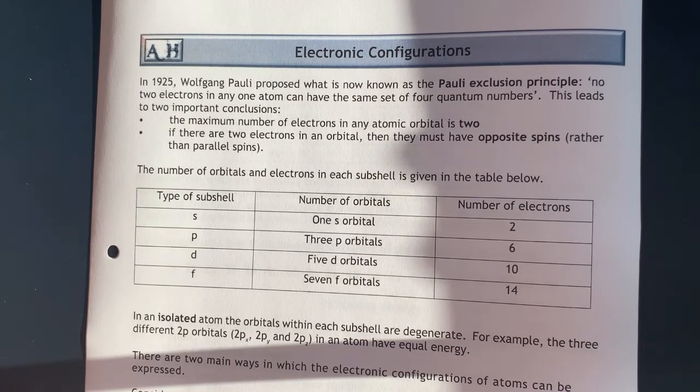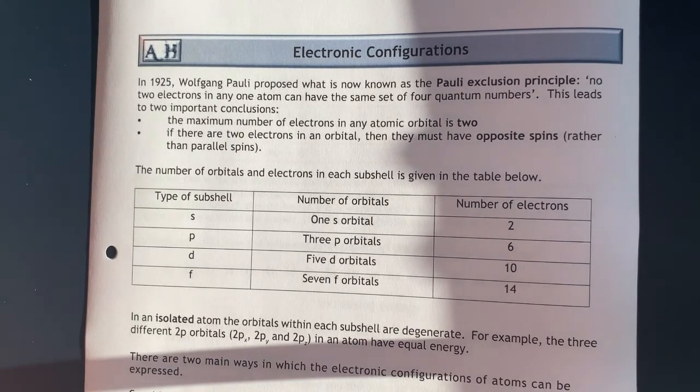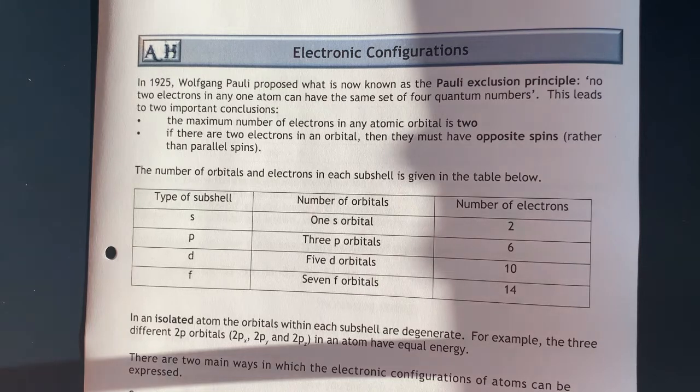Electronic configurations. I'm going to go into a little bit more detail on these because I haven't managed to find a video that has explained these particularly well, or at least that hasn't explained them the way that we would want the electronic configurations to be explained and what you will get asked to do in an exam. Most of the videos are American and they have different ways of showing what we're doing here.